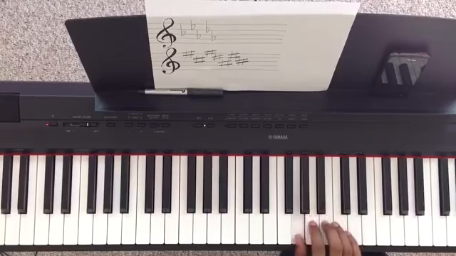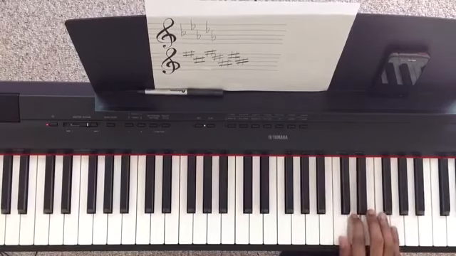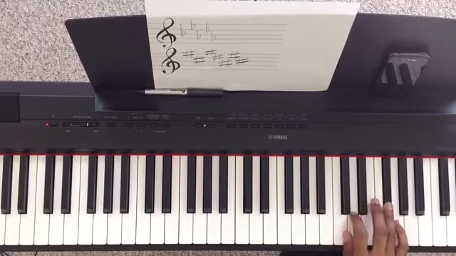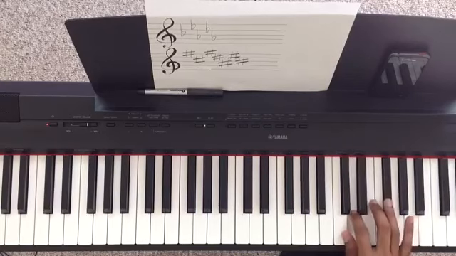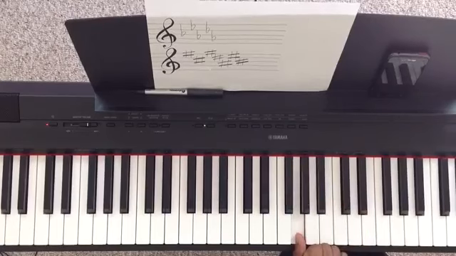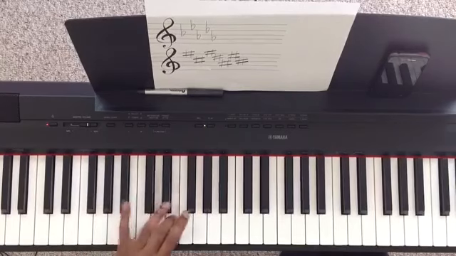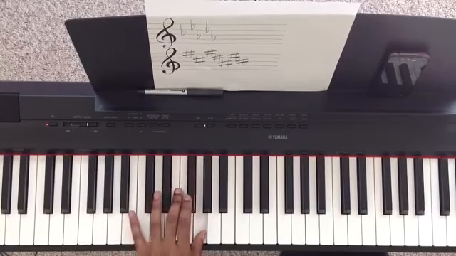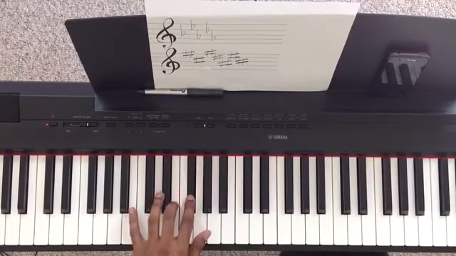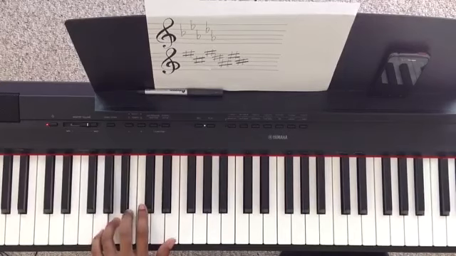Fingering. 1, 2, 3, under. 1, 2, 3, 4, 5. 5, 4, 3, 2, 1, 3, 2, 1. Left hand. Over. Under. 2 and 1.